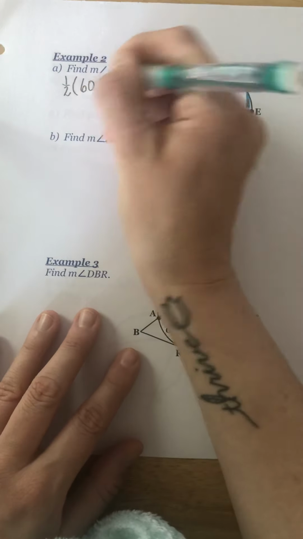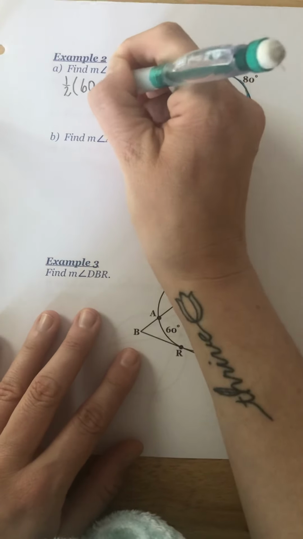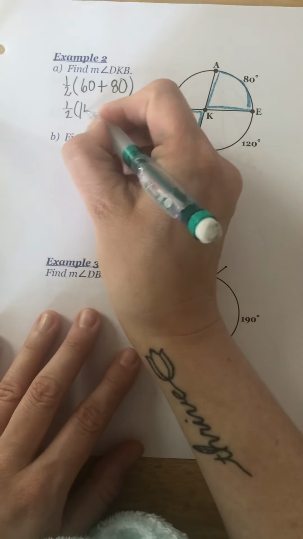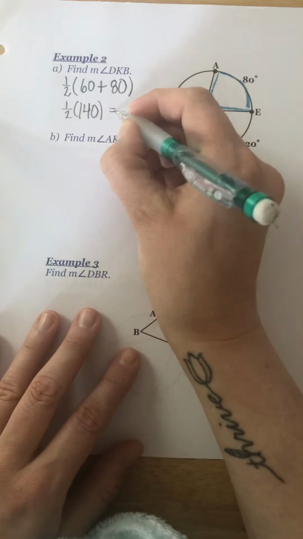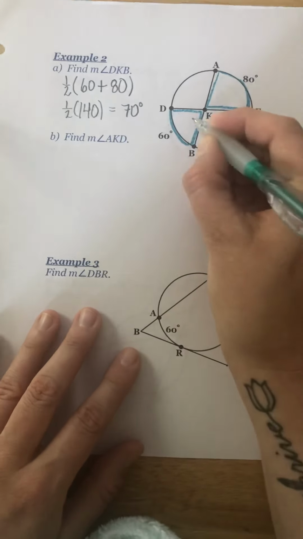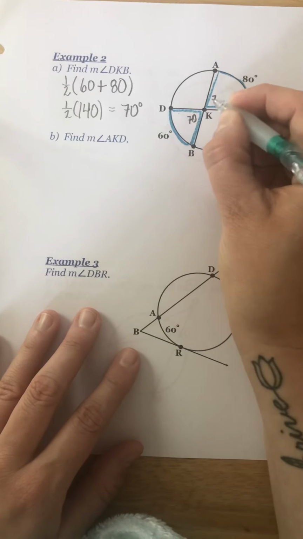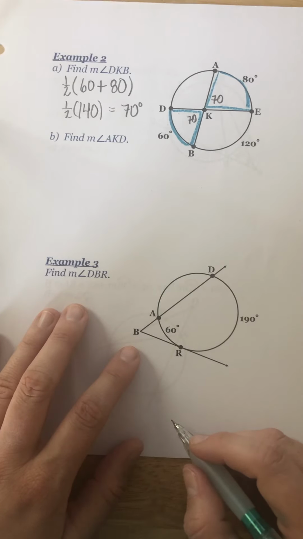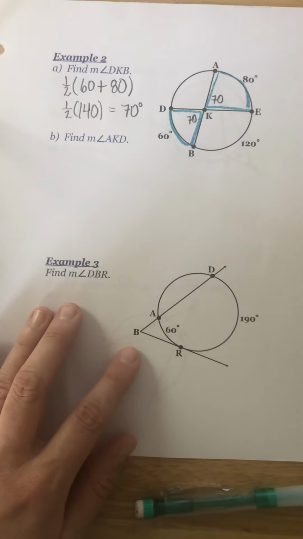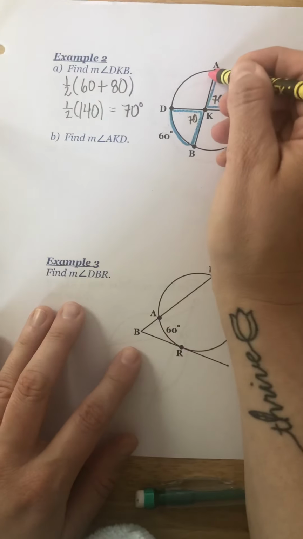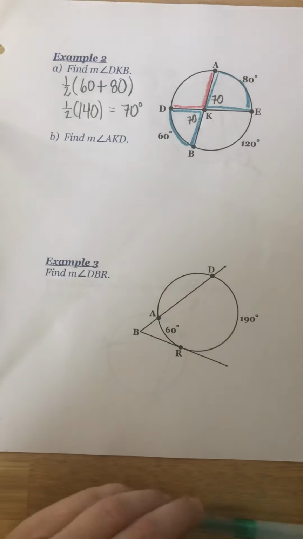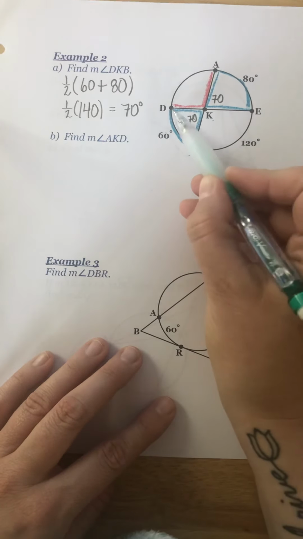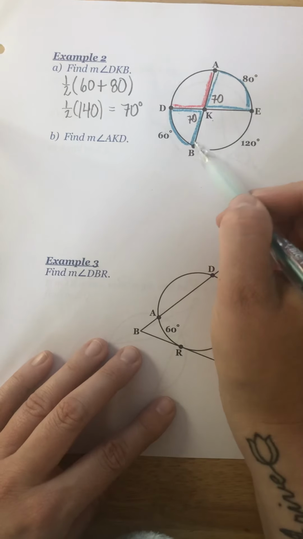So we have a 60-degree arc and an 80-degree arc, and we want the sum of that. So if you add 60 and 80, you get 140, and half of 140 is 70. So our missing angle right there for both of them is 70 degrees. All right, letter B, we want to find the measure of angle AKD, which is right here. Now, what's the relationship between DKB and DKA? You remember those make a linear pair.